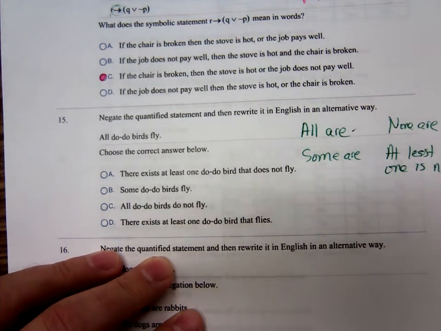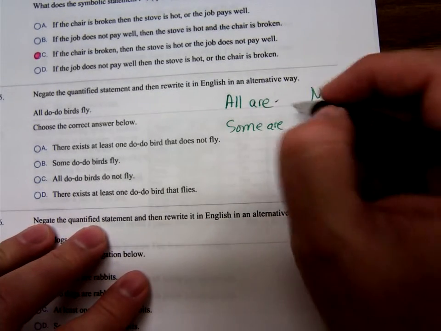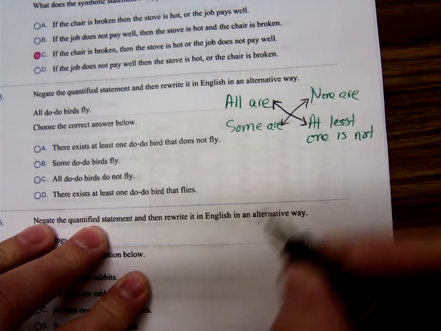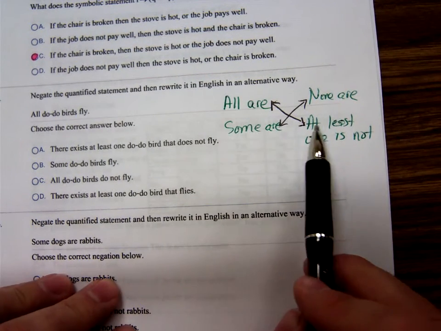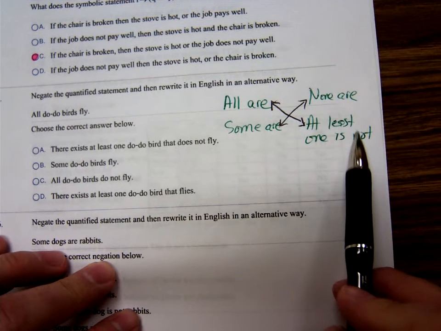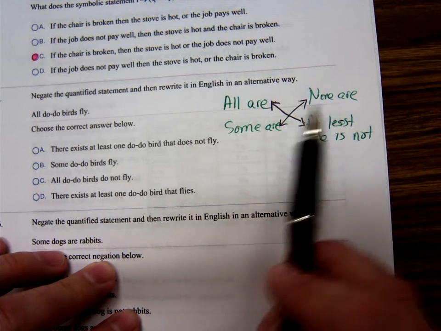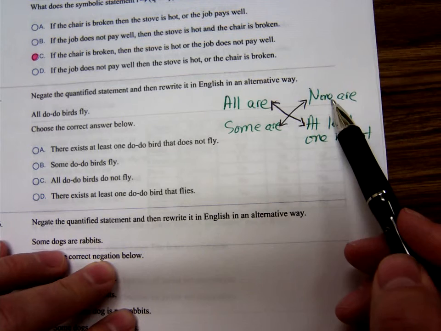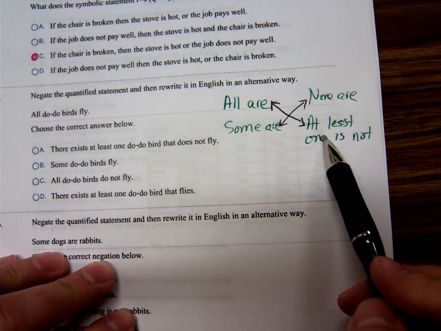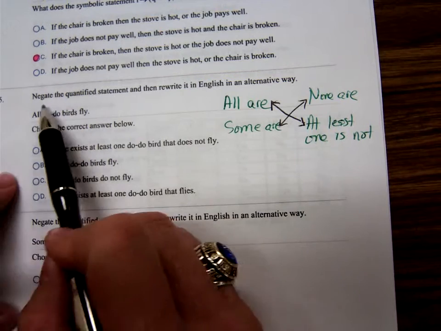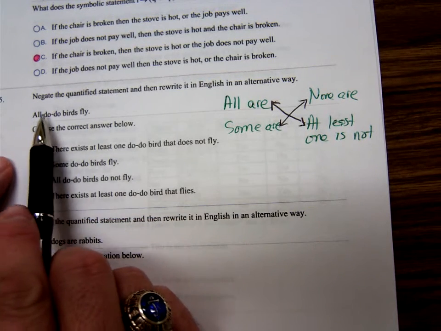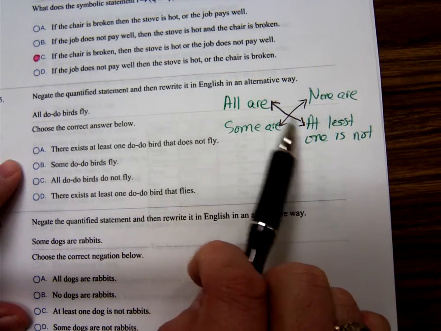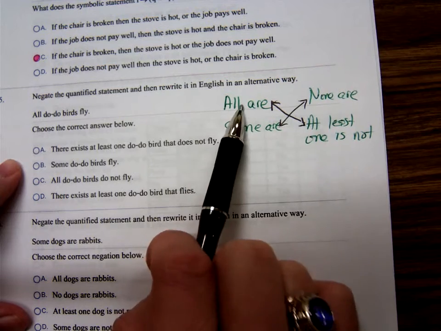These arrows are showing you the negation. The negation of all are is at least one is not. The negation of some are is none are. And that goes both ways there. The negation of none is some. The negation of at least one is all. So we're going to negate this statement. All dodo birds fly. Well, do you see how to use this statement here? The negation of all is at least one.